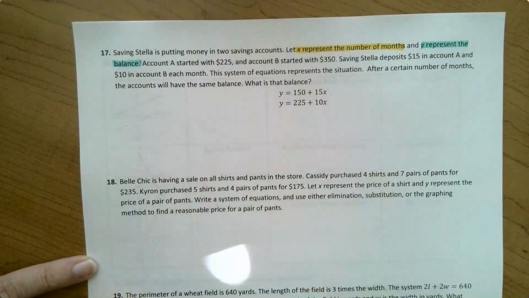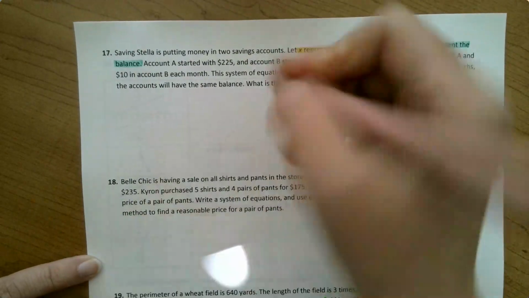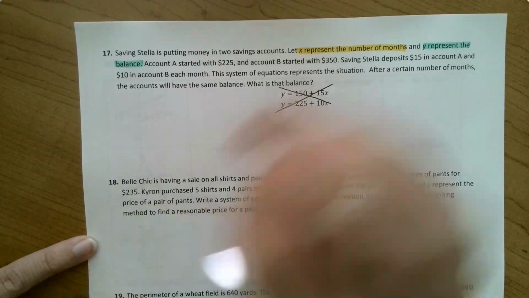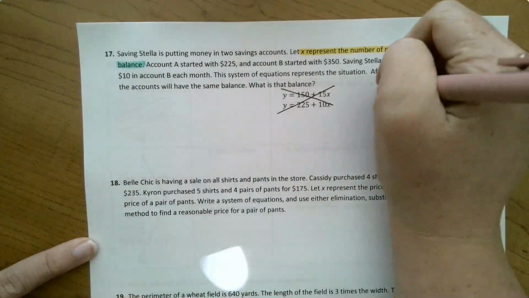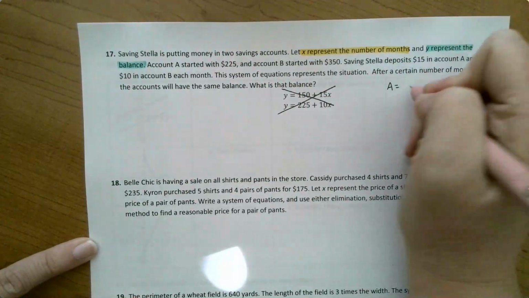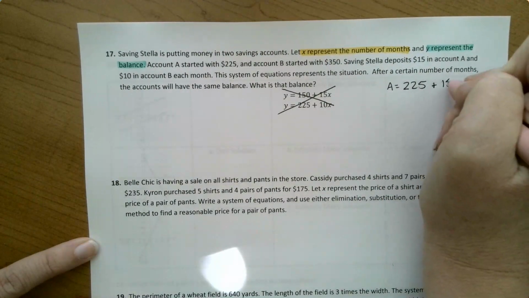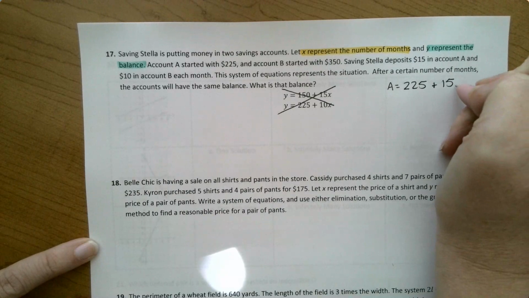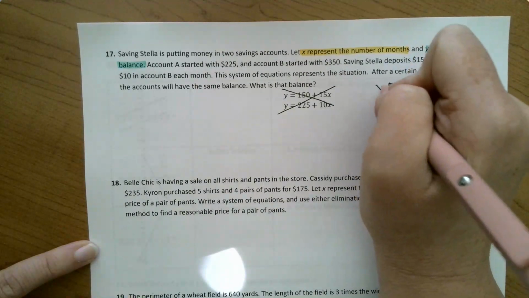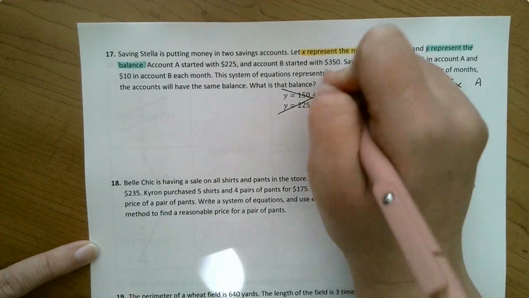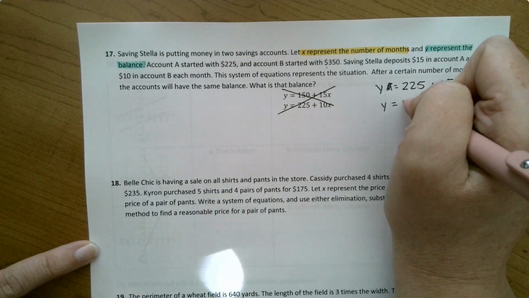So I'm looking at, we're going to have to fix these. Let's cross these out. I'm going to fix this before I print these. So account A started with $225, and in account A we deposit $15 a month. Y equals, and this is for account A. Account B, we started with $350, but we only deposit $10 each month.